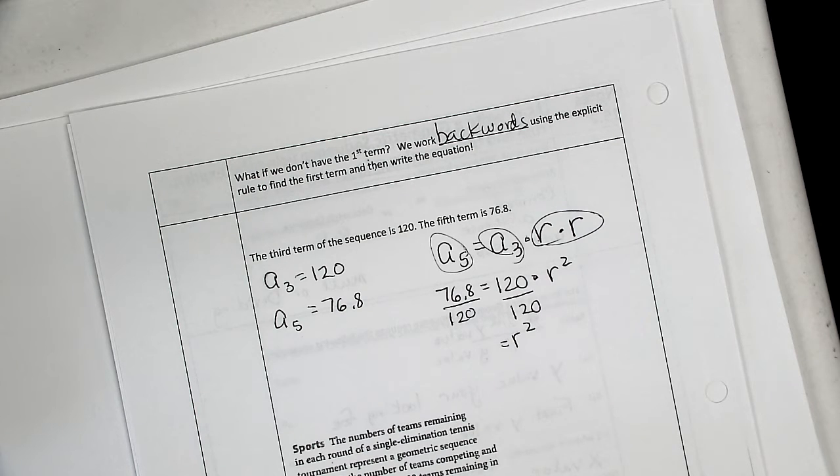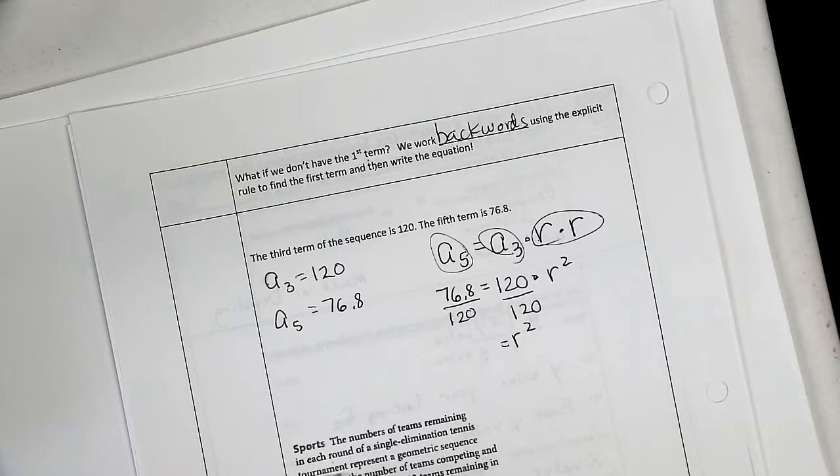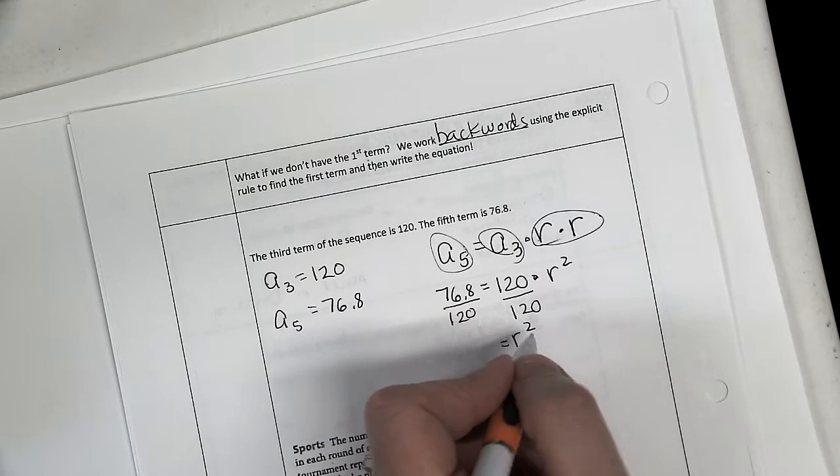Now that's r squared. How do we find r? We have to square root it. So ready, everybody, square root 0.64. So r equals 0.8. Is everybody with me?